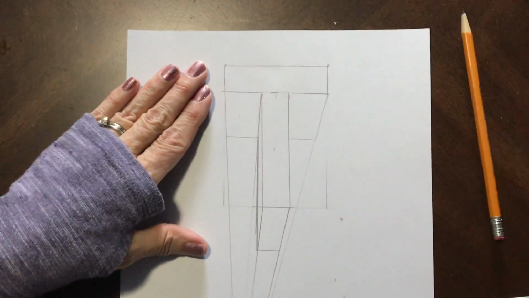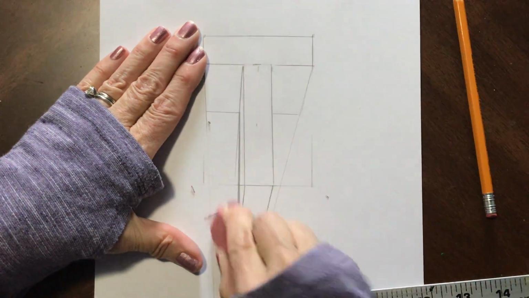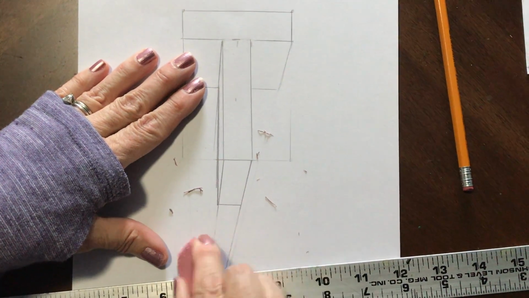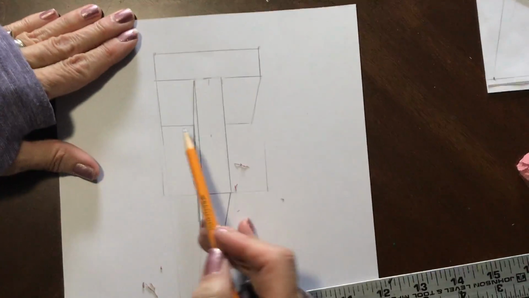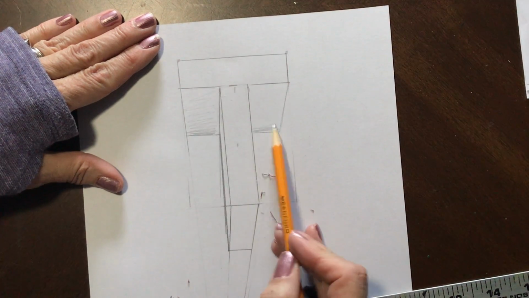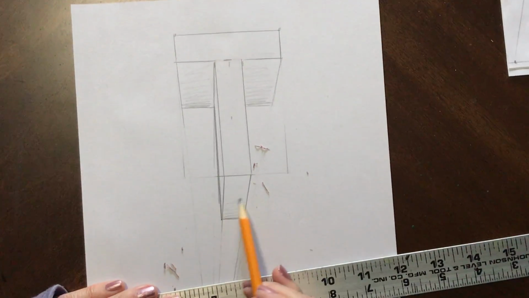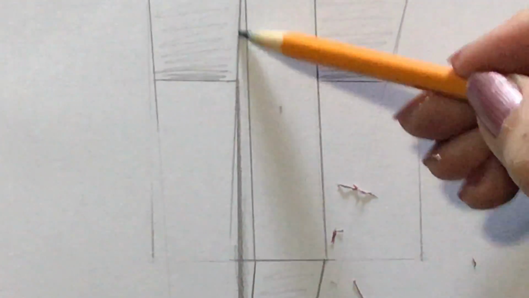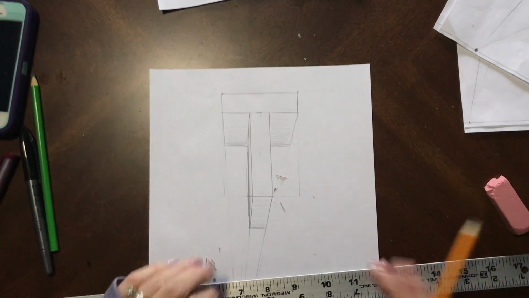And then, let me just erase some lines so you can see it better. You'll erase all your lines. So pretend I erased them all. And then you will shade again. So this is going to be the part that's further away. It's going to get lighter. It's further away, it's going to get lighter. It's further away, it's going to get lighter. And this is further away, and it's going to get lighter. Okay? So those are the two letters.